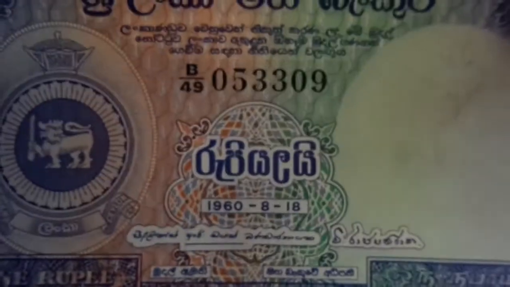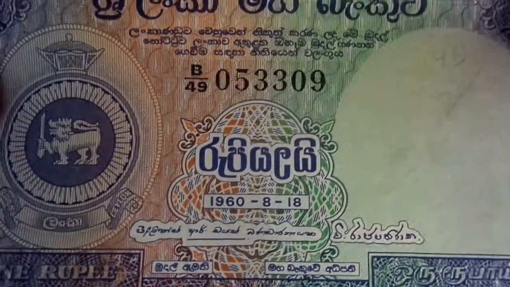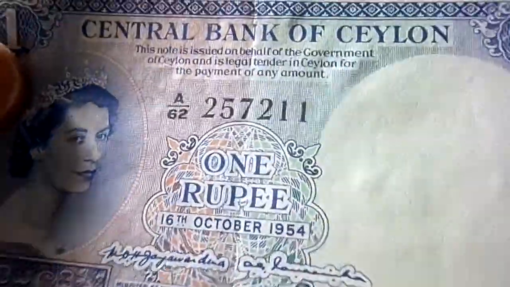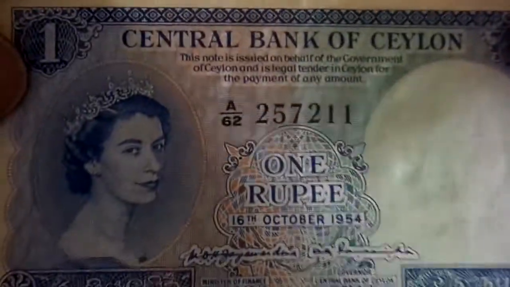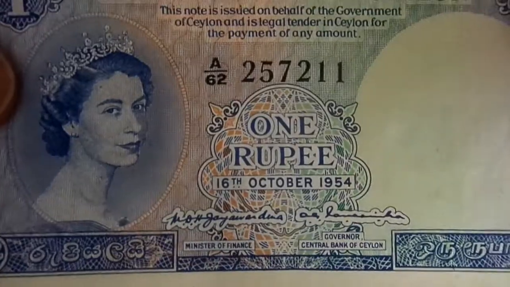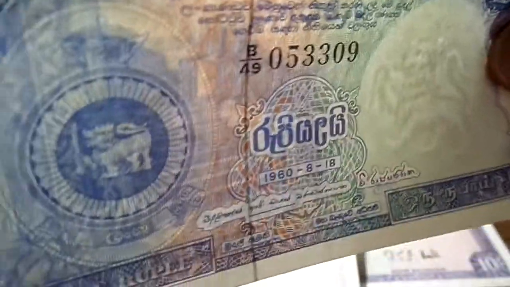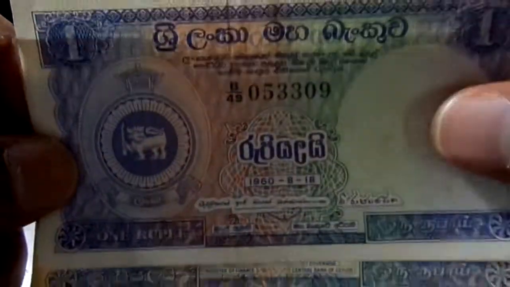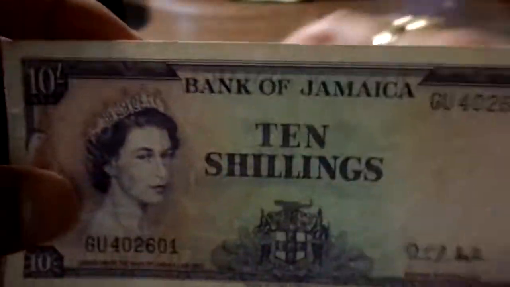So yeah, this is the post-independence 1960 August 18th, and this is the pre-independence with the Queen Elizabeth being the monarch of Sri Lanka. So that's it. The watermark is the same. This doesn't have the security line. This has the security line. And some changes in the language in which it is written. So this is the second portrait, and now let's go to the Jamaican bill.